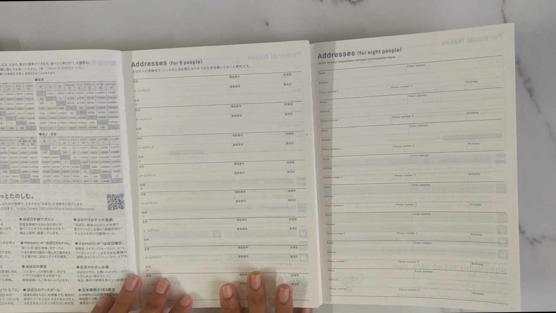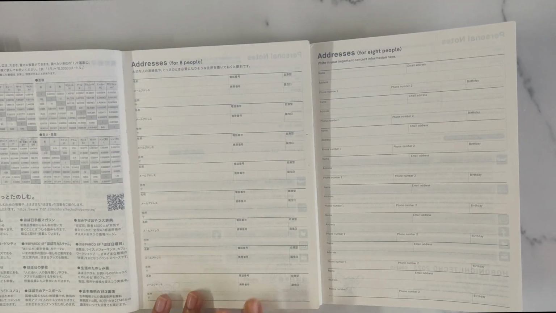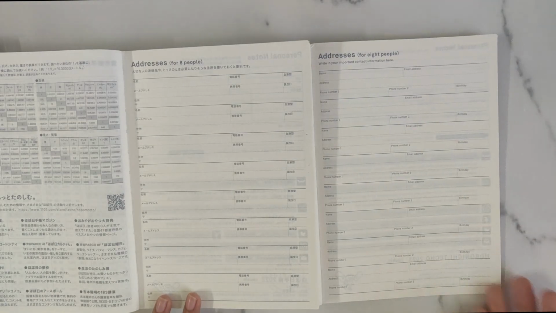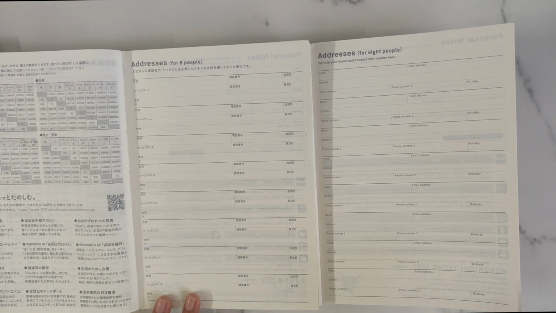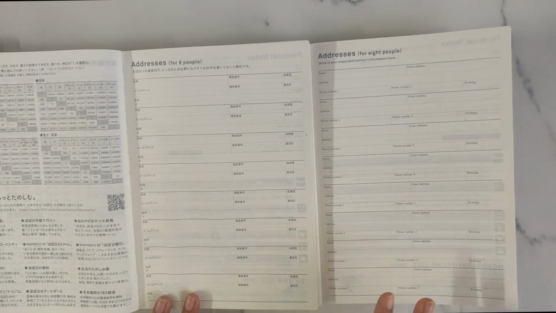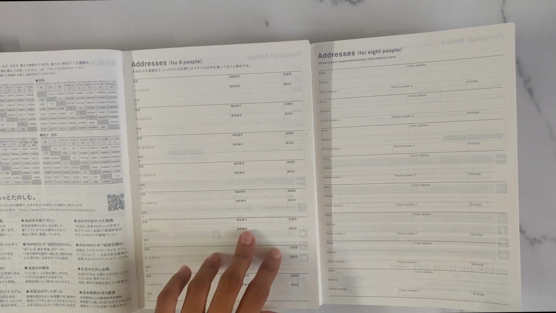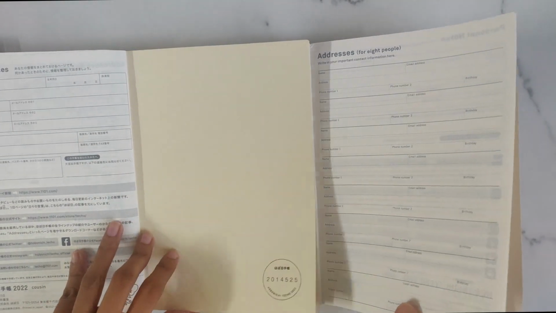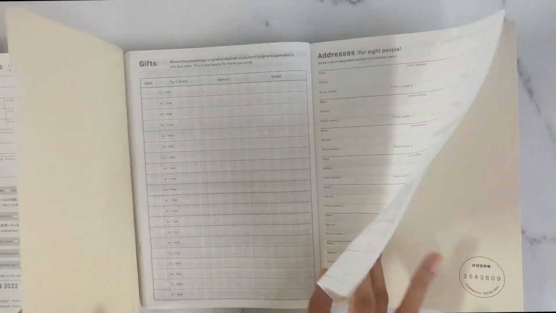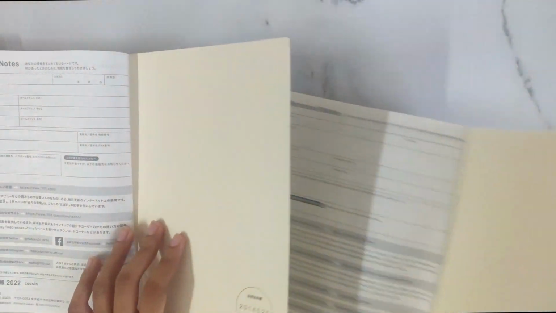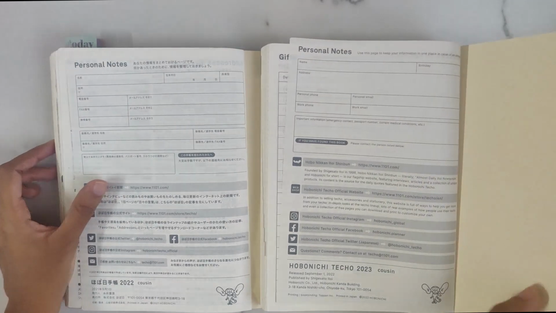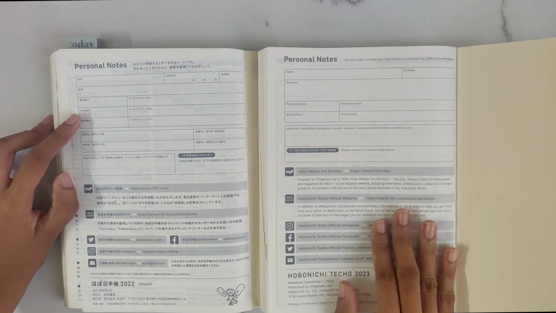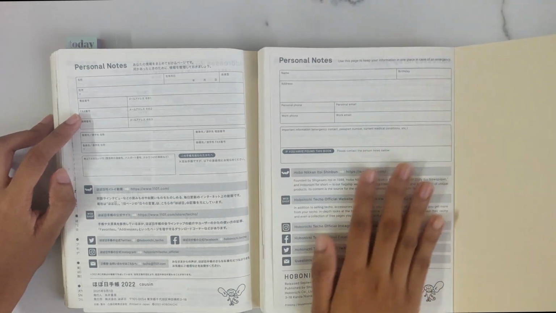Same thing over here. I've never used this because all the info that they've given over here is in a language I don't understand, but here it's all clearly given in English, so I can probably use this. But at the same time, I'm pretty sure I will not use the address page at all. In this modern world, this is not likely to be used by me for addresses as such. Then we come to the last important page, which is of course the personal notes. This I would have probably used, but I did not understand it last year. This year, thankfully, I can think of using it.